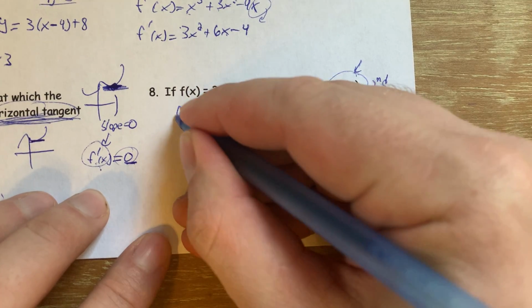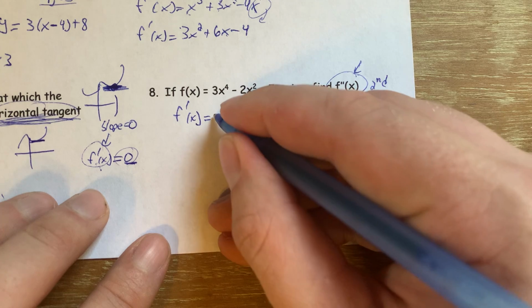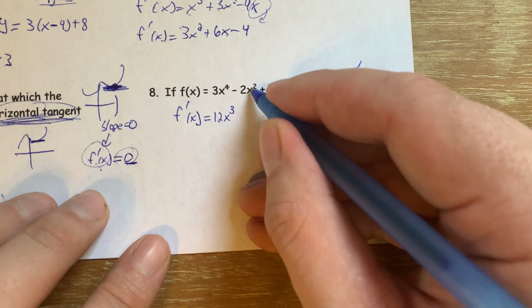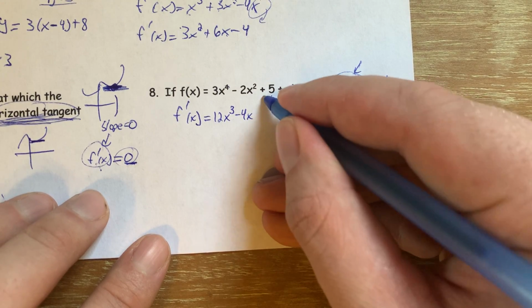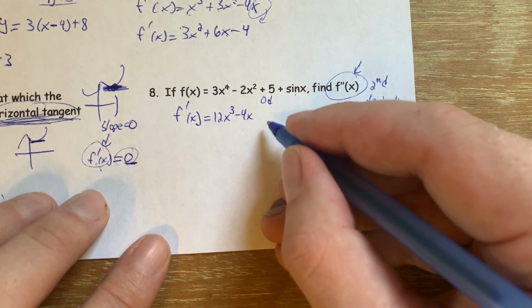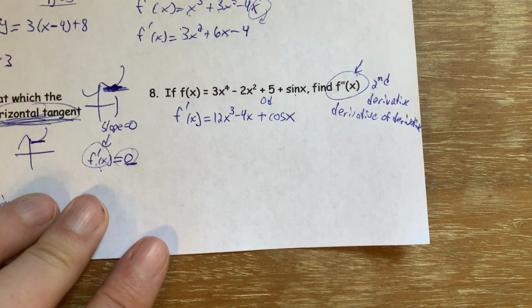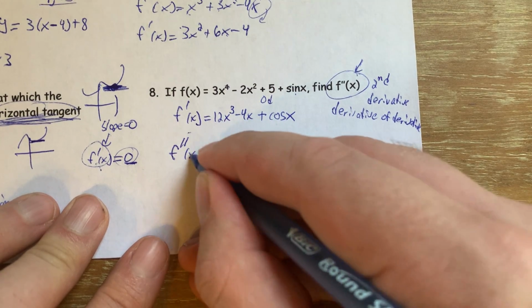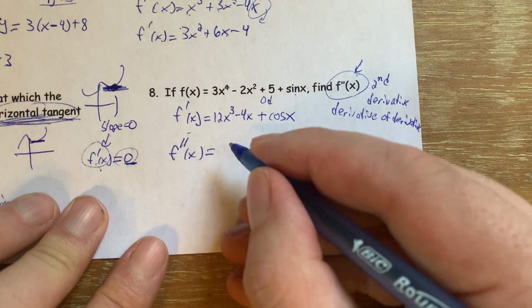So the way we do it is we just find the derivative first, just like normal. So what is the derivative of this? 12x cubed. We multiply and lower the power. We multiply and lower the power. This is 0. And we do the derivative of sine of x. The derivative of sine of x is cosine of x. And then, that's the first derivative. We find the slope of the slope. We find the slope of this function. And that's the derivative again.